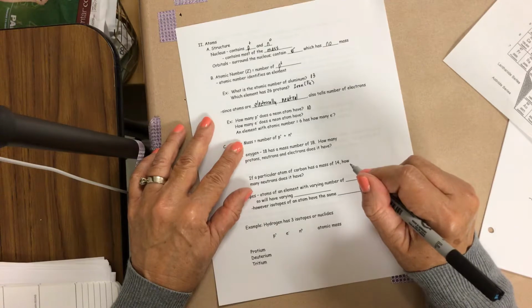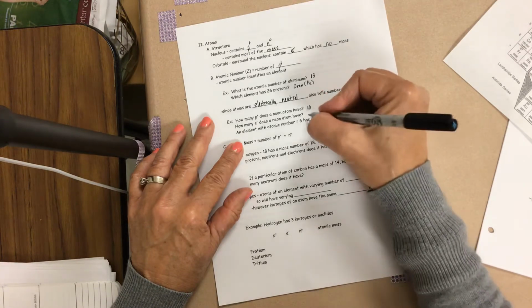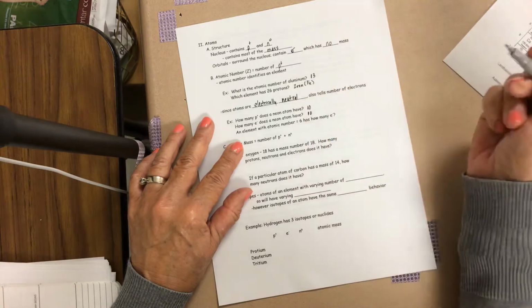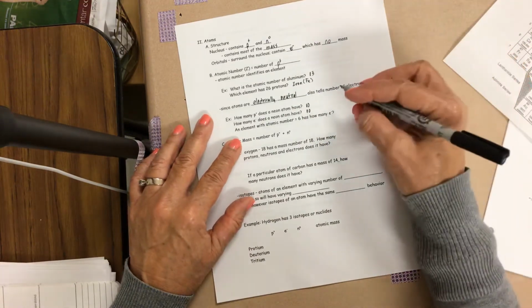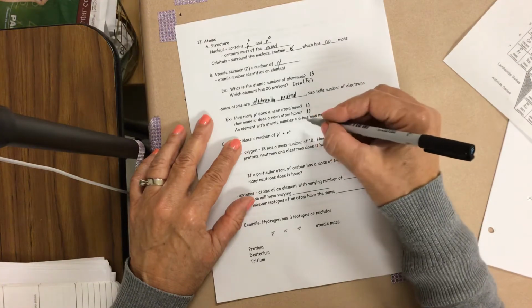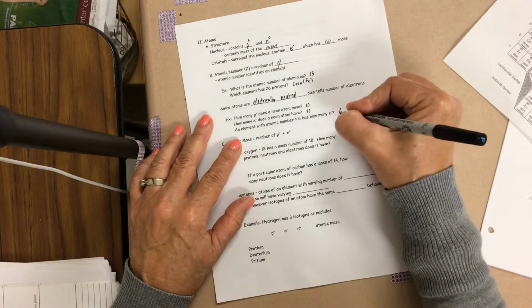How many electrons does a neon atom have? Since atoms are electrically neutral, if it has 10 protons, then it will have 10 electrons. An element with the atomic number of 6 has how many electrons? Well, if it has the atomic number of 6, that means it has 6 protons. Then once again, it would also have 6 electrons.